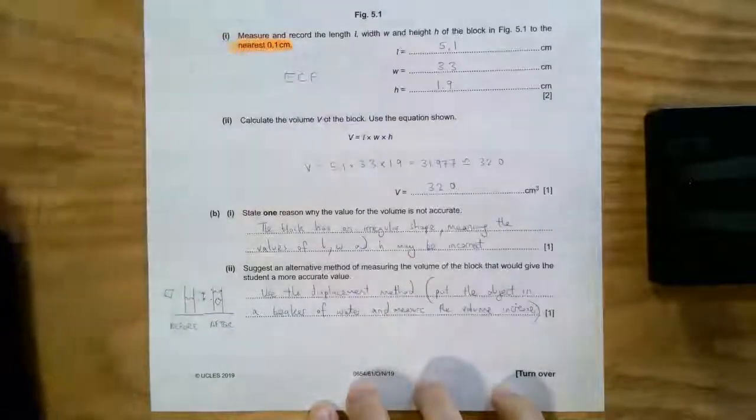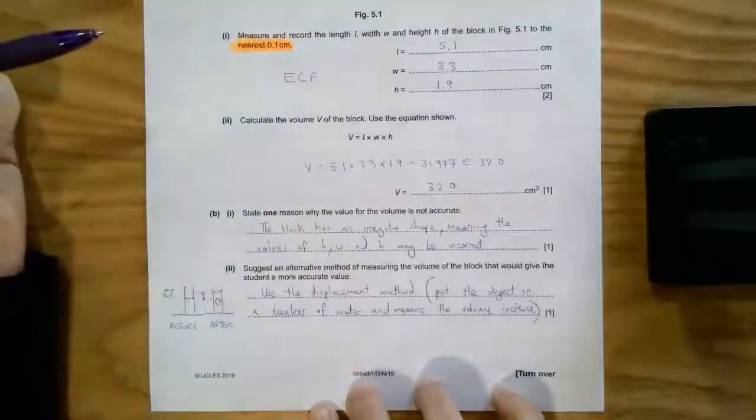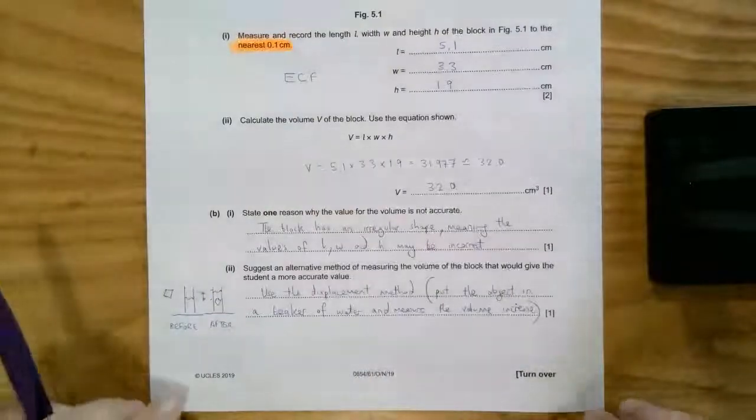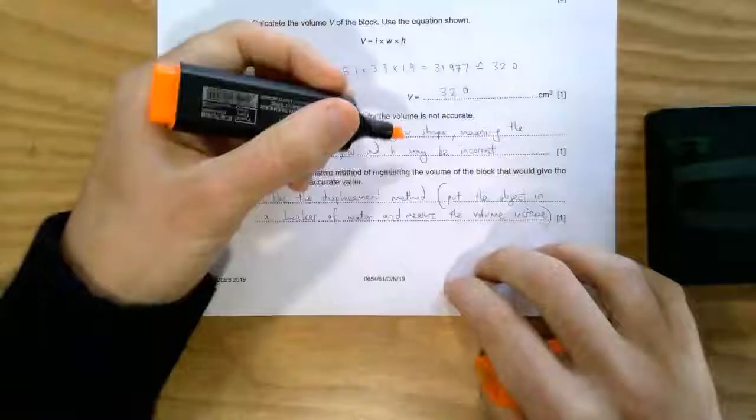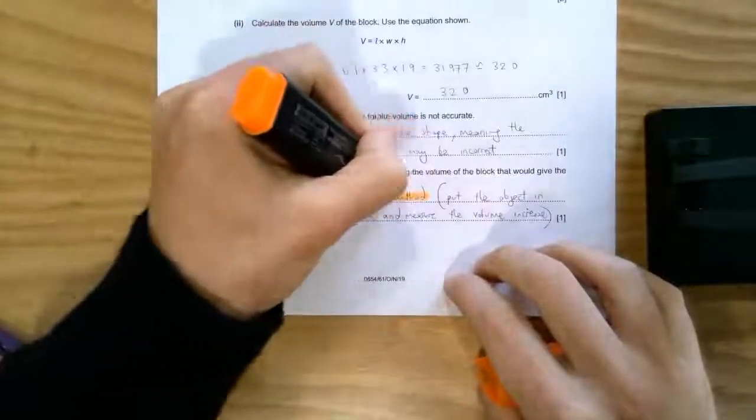If L, W, and H are wrong, then V is obviously going to be wrong too. How do we rectify this? This is when we use the displacement method. Now this may be one that you've forgotten about. It was a while ago that you may have learned it.